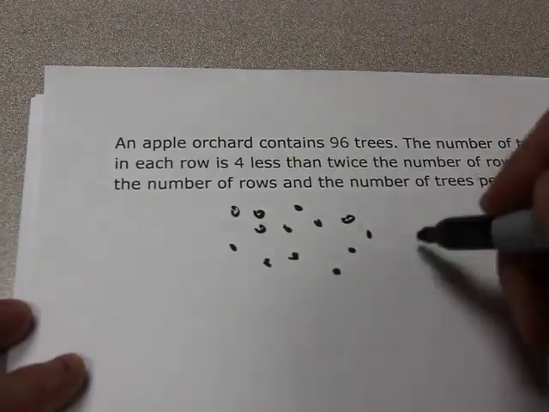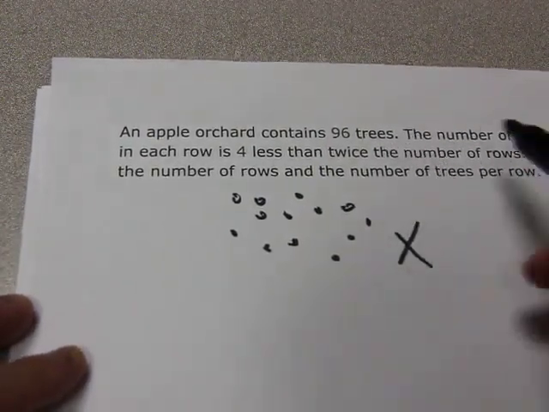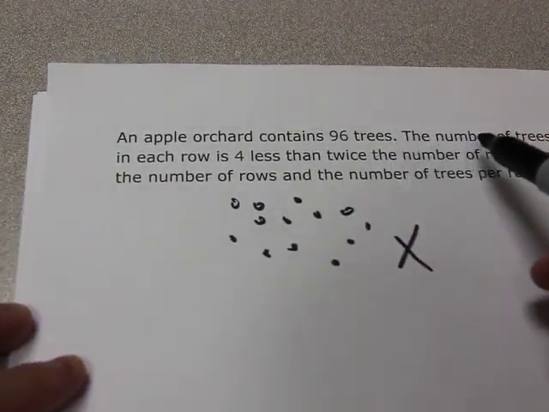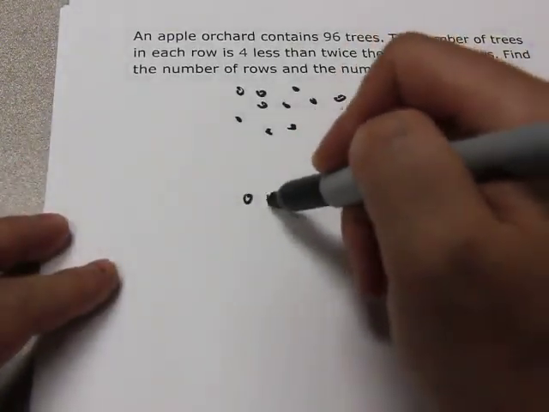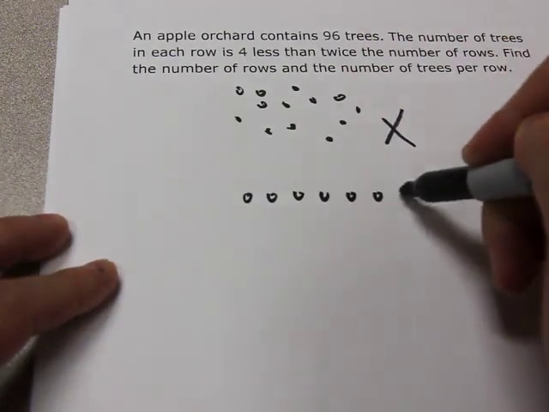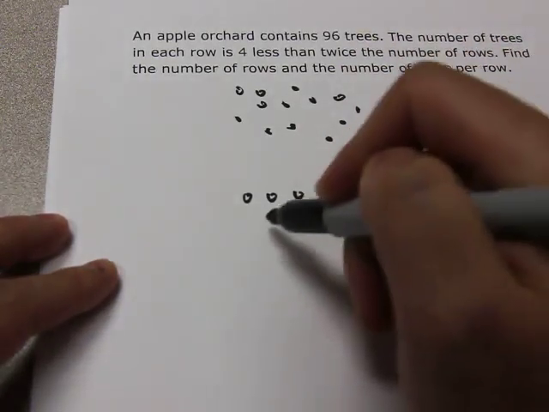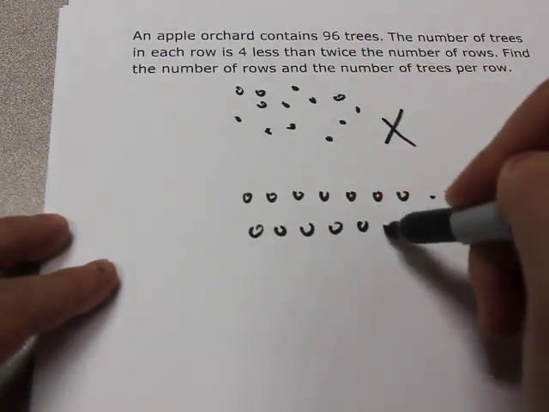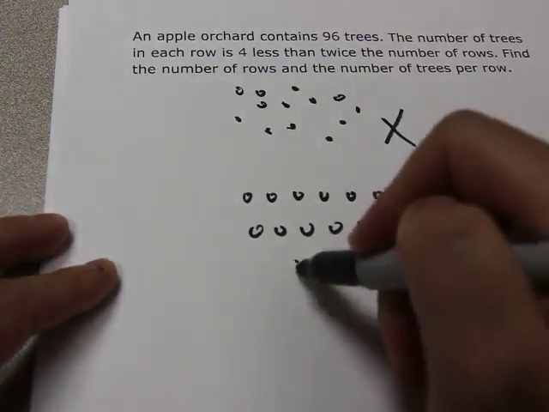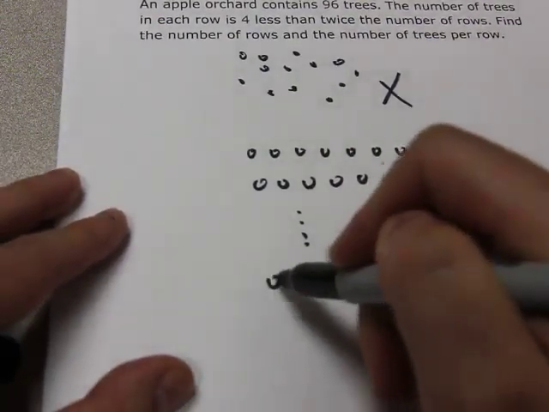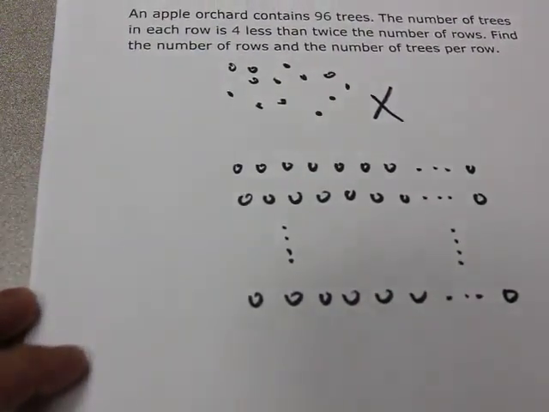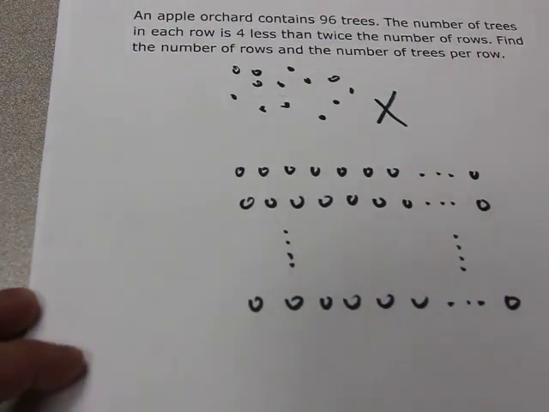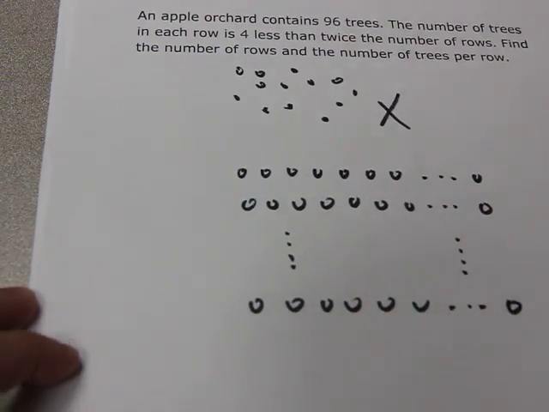No, right? Why? Because we are told those trees are planted in rows. So you should see something like this when you're in the helicopter and look at this orchard. It looks like they are in a rectangle.